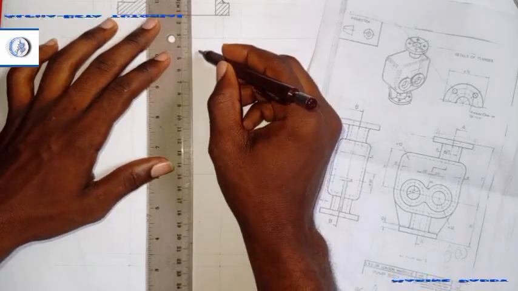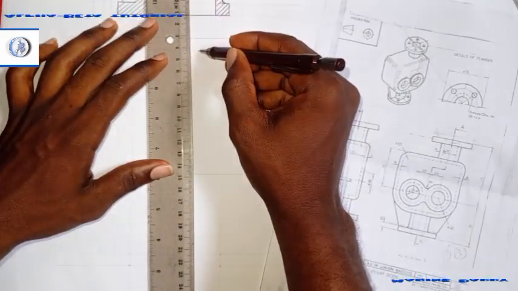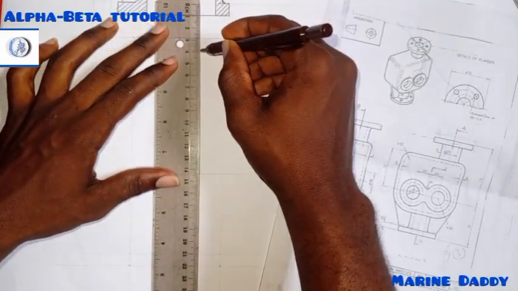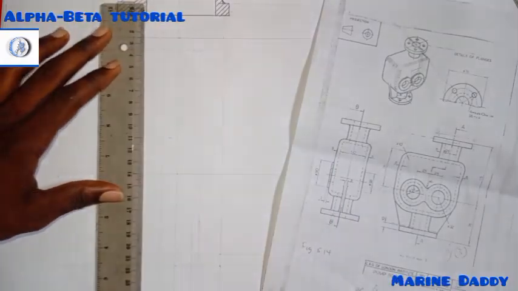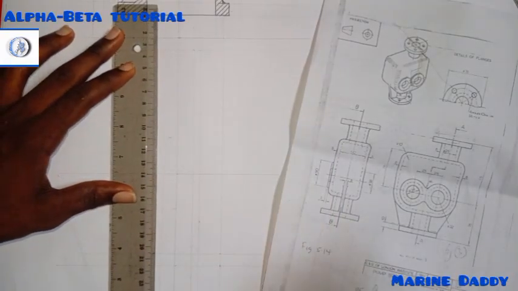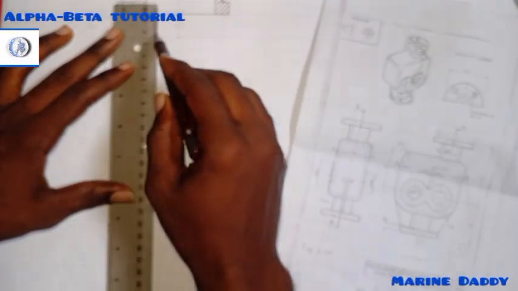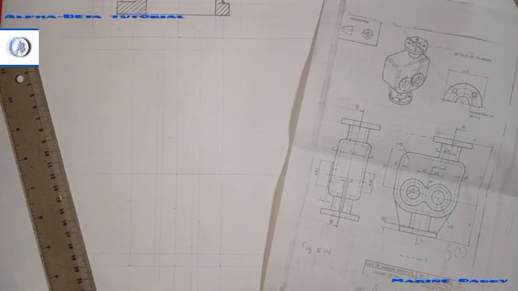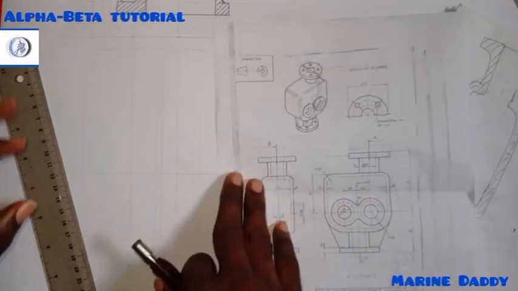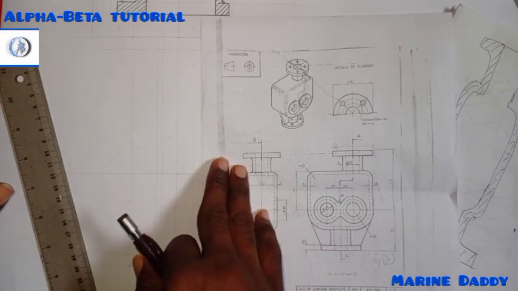So the other one is 6 centimeter, 6 centimeter.